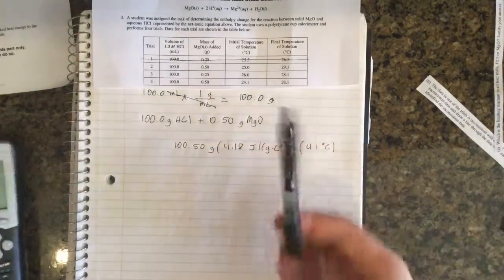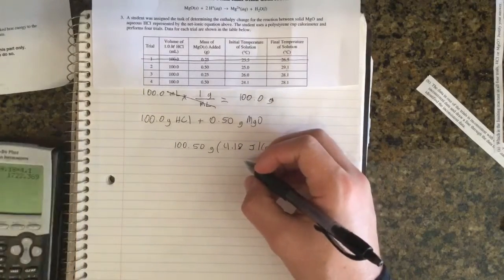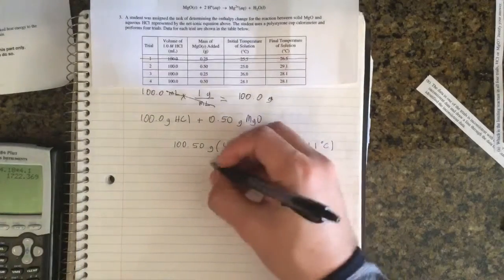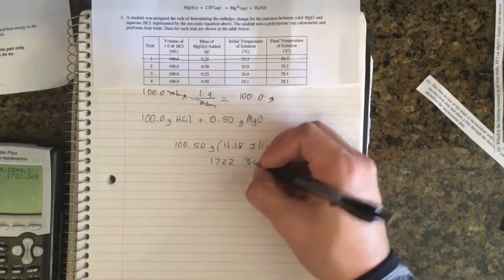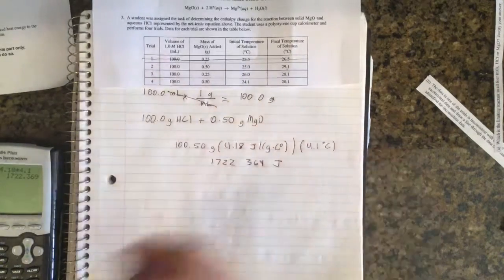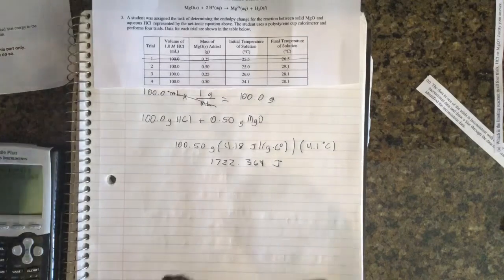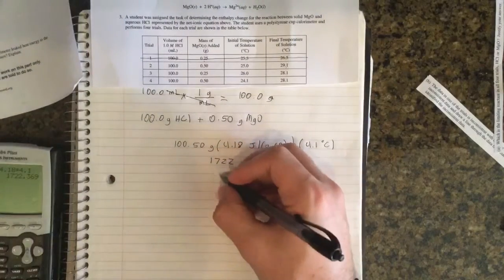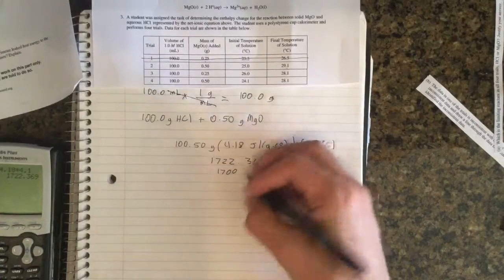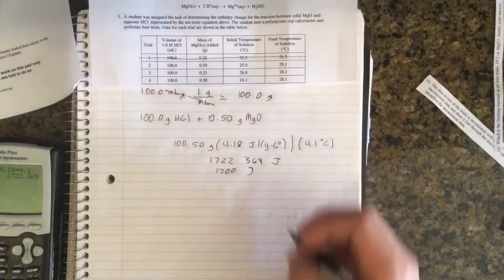Okay. So you get 1722.369 joules. So finding the limiting number of sig figs, the smallest one is going to be right here. It's going to say it's 1.0 grams per milliliter. So that's going to be 2 sig figs. So you're going to get 1700 joules.